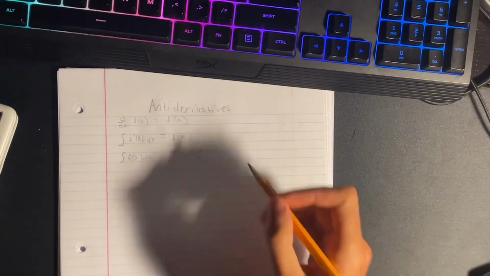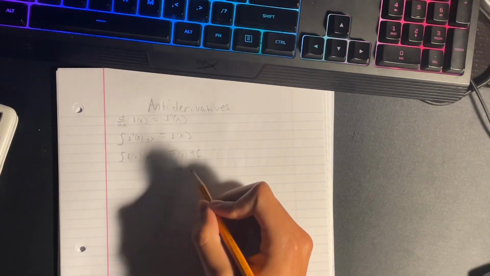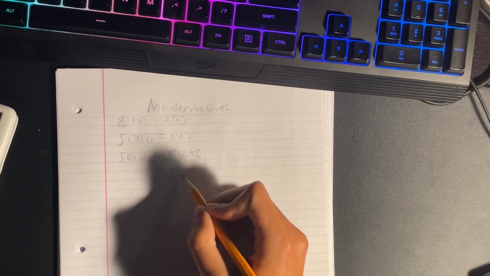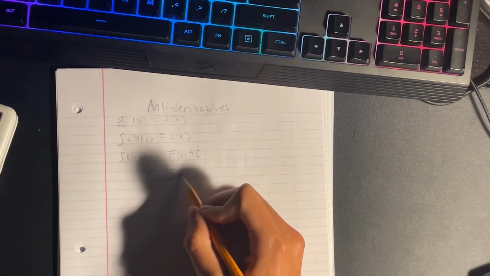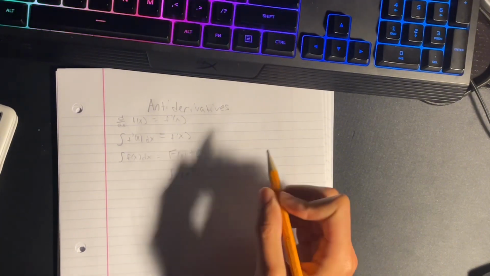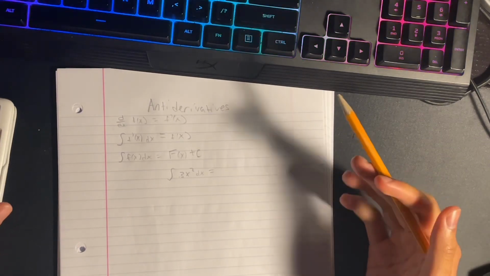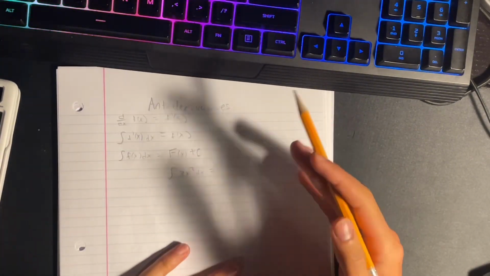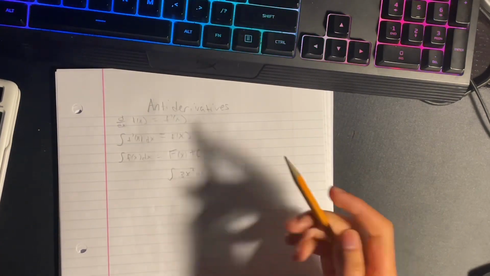Alright. So let's try something very simple. Let's say we want to find the integral of, let's say, 3x squared dx. So how do we do this? There are integration rules, just like there are differentiation rules. So here, let's just think about it.